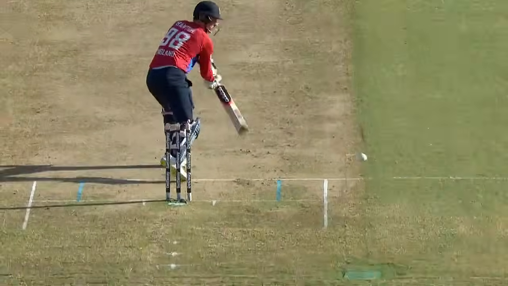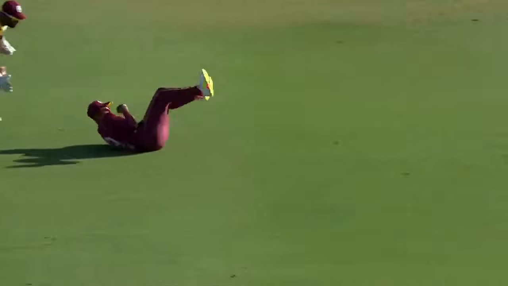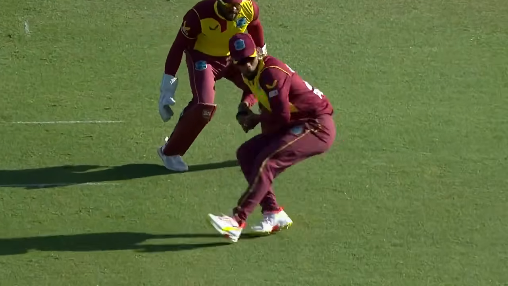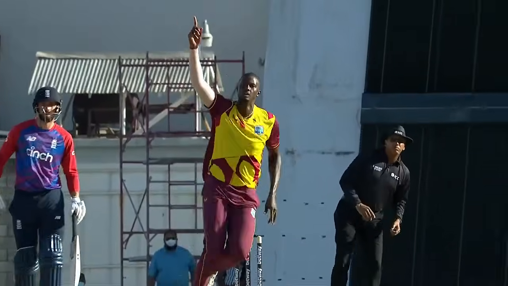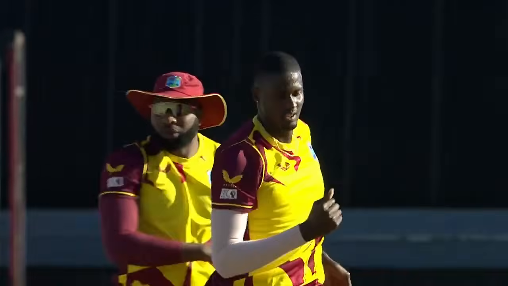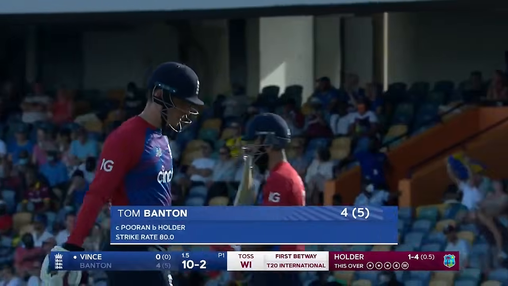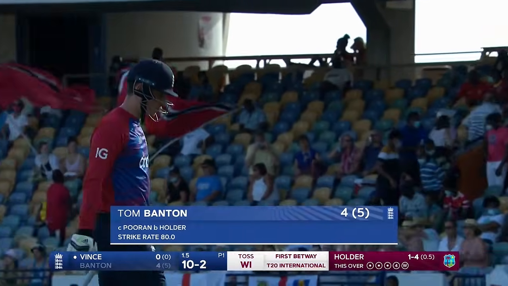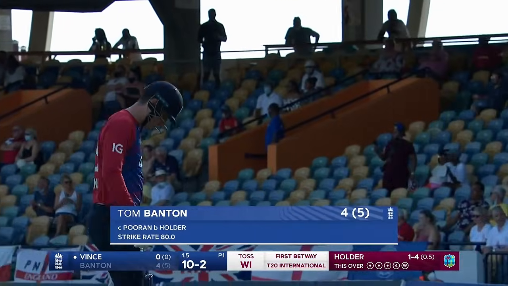Good shape by Jason Holder. A beauty, an absolute beauty. Test match length, test match line. Slip fielder in 2020 cricket. That normally happens in a test match. Takes a catch beautifully. England are in a bit of trouble here. Banton goes for 4. England 10 for 2.